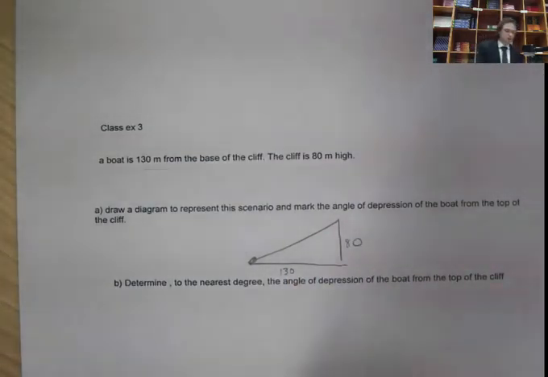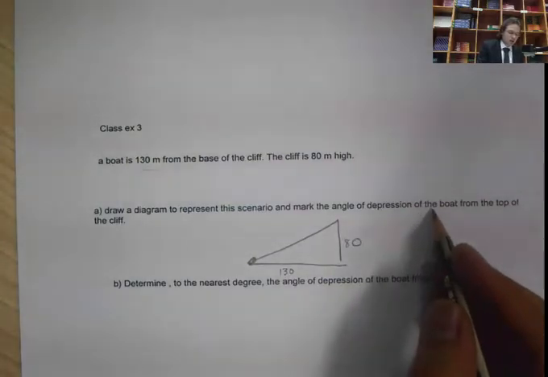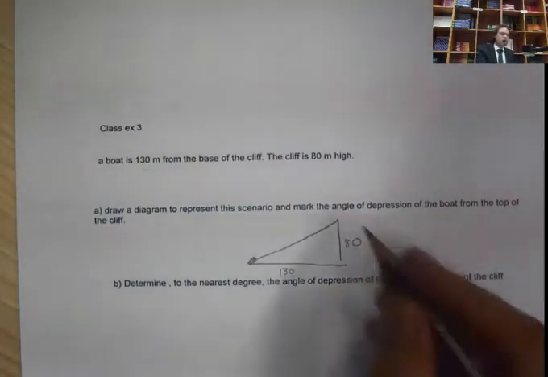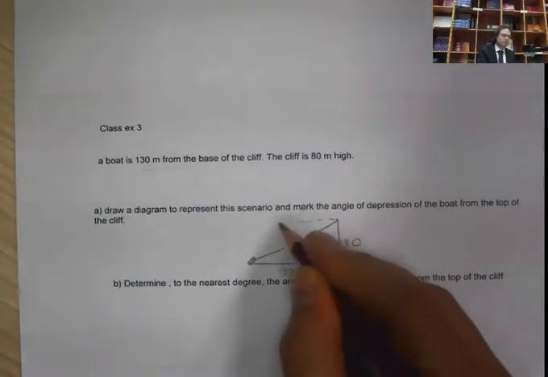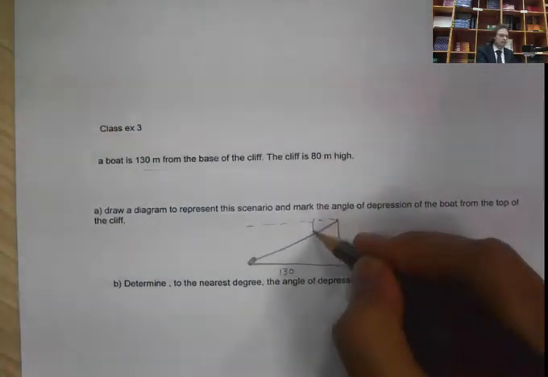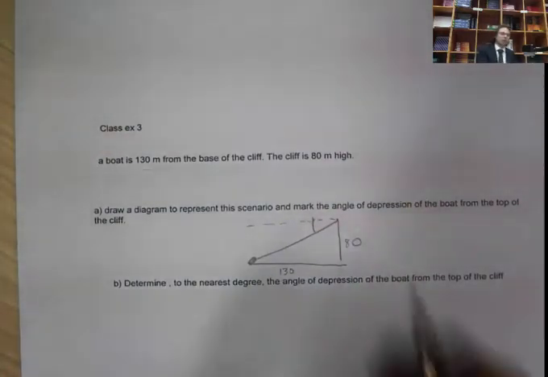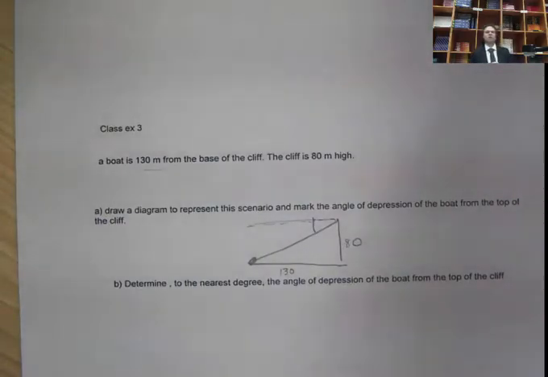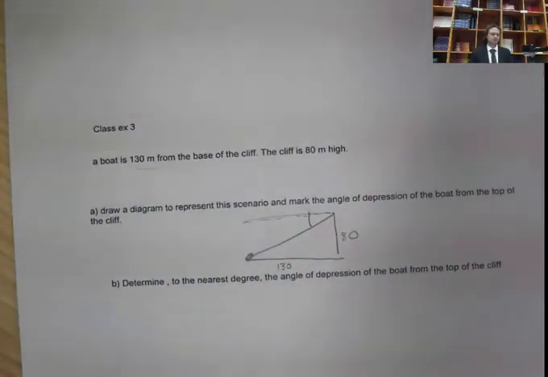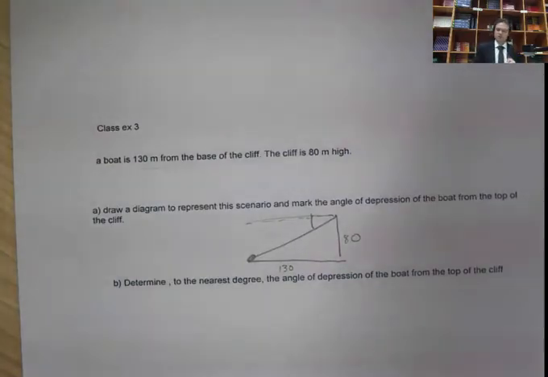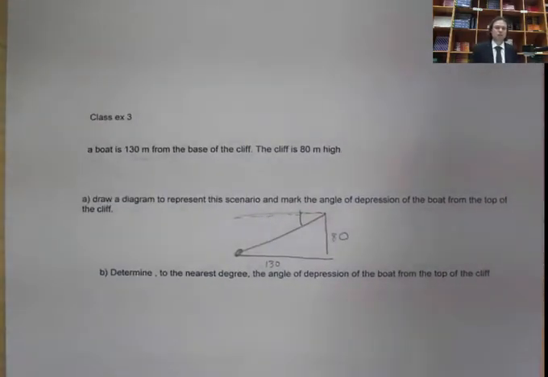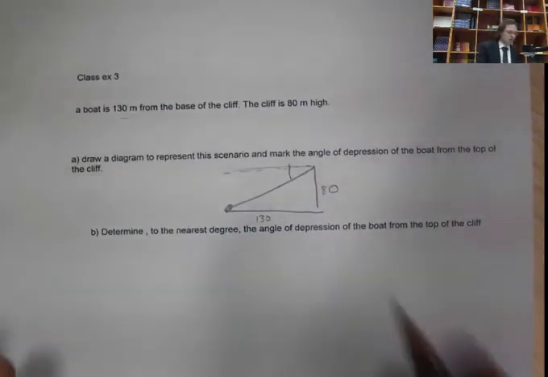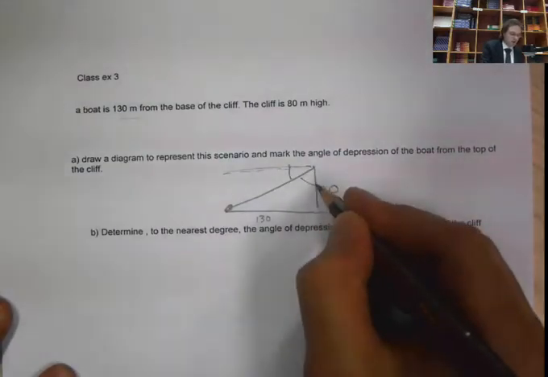Okay? Now we want to know the angle of depression of the boat. So of the boat, we're going from here. So angle of depression, going down. Now notice I needed that horizontal there, don't I? Okay? So I'm trying to find this angle here of depression. Now, let's take a look at this. There's more than one way of calculating this. I'm going to show you the first way right now. So I want to find out this angle here.